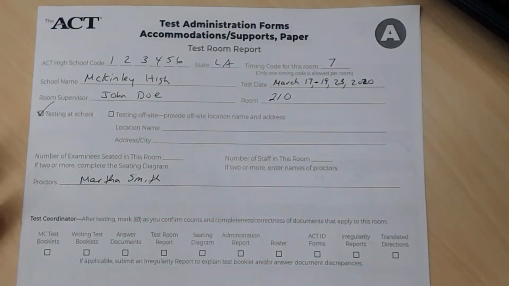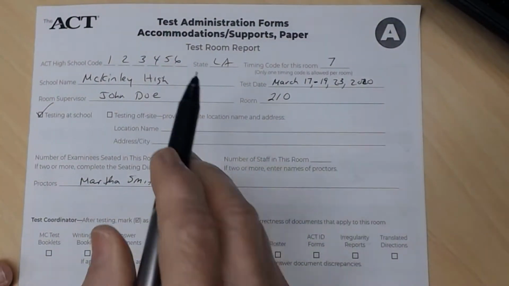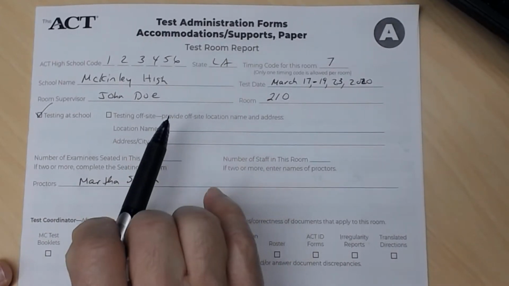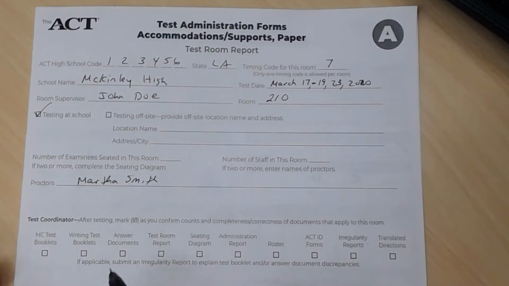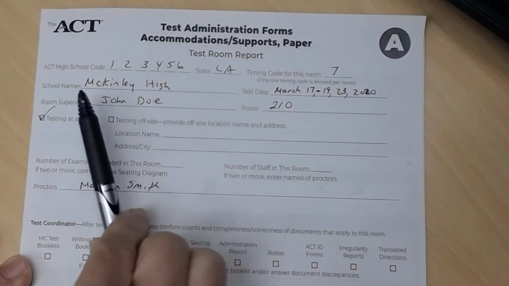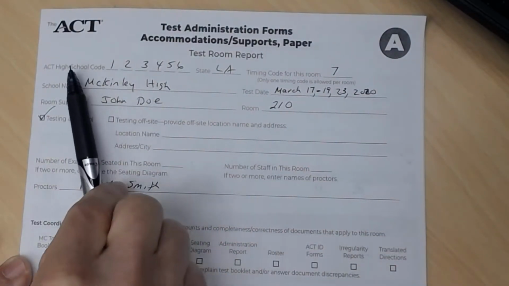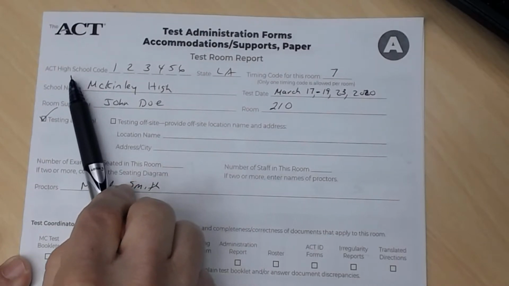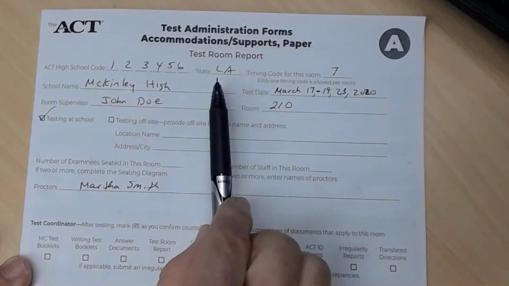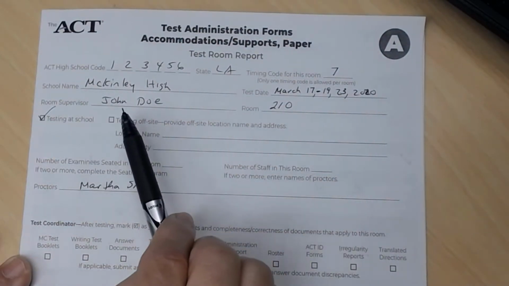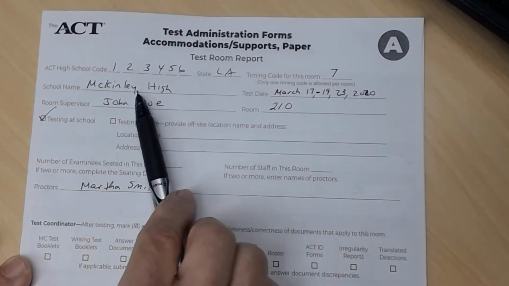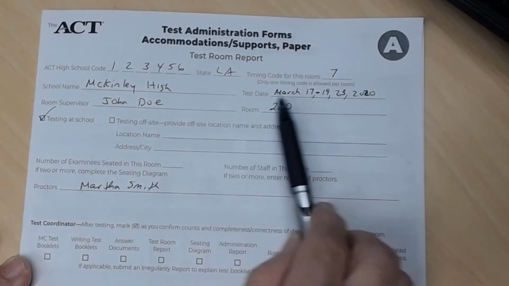Okay, so this is information on filling out the accommodations test room report for both the test coordinator and the room supervisor. The test coordinator should already have this portion completed. So before testing, the ACT High School Code, the state, the timing code, wherever the timing code is, needs to go here. The school name, and then the test dates need to go here.